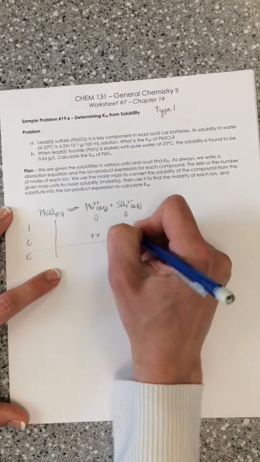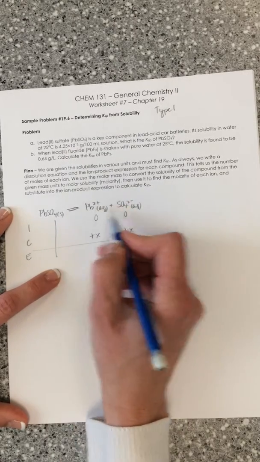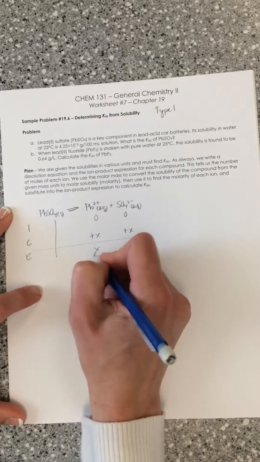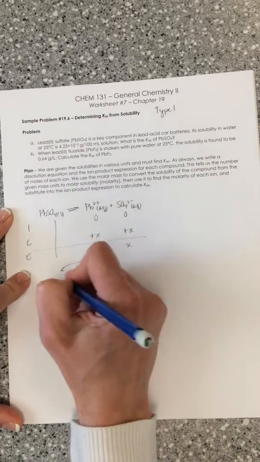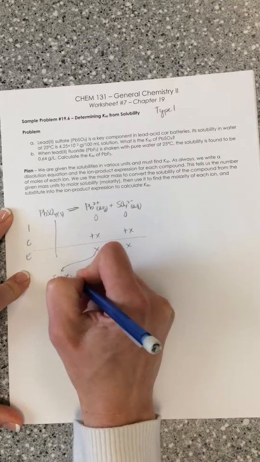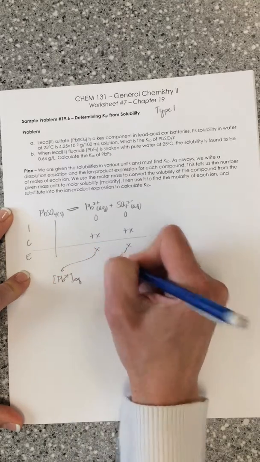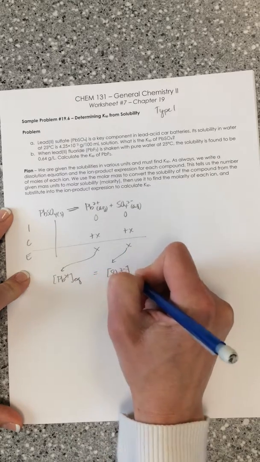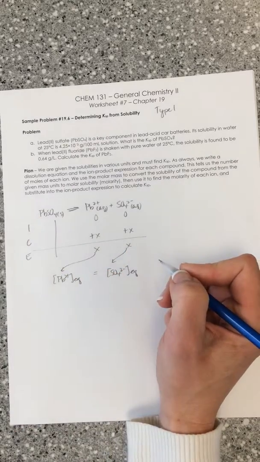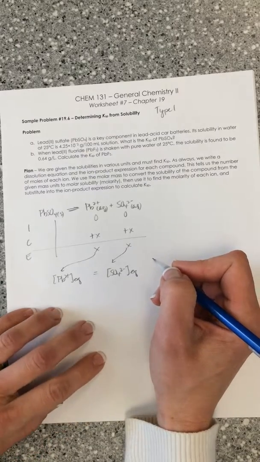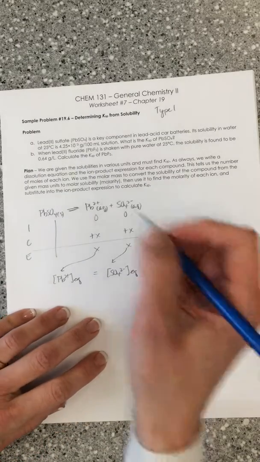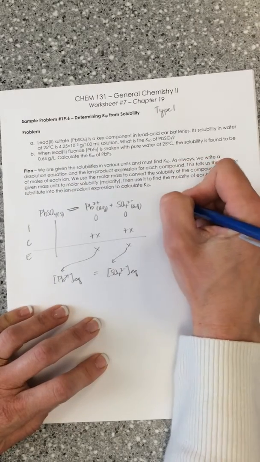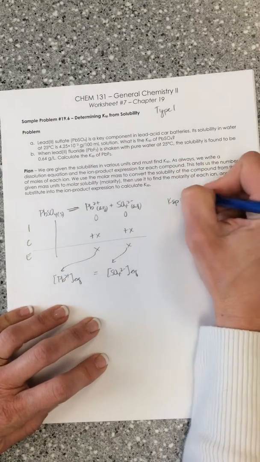This breaks apart into lead and sulfate ions, so X is equal to the concentration of lead ions at equilibrium, and that's also equal to the concentration of sulfate ions at equilibrium. I also want to define what this number is, which we'll get to in just a second. Let's finish KSP here.